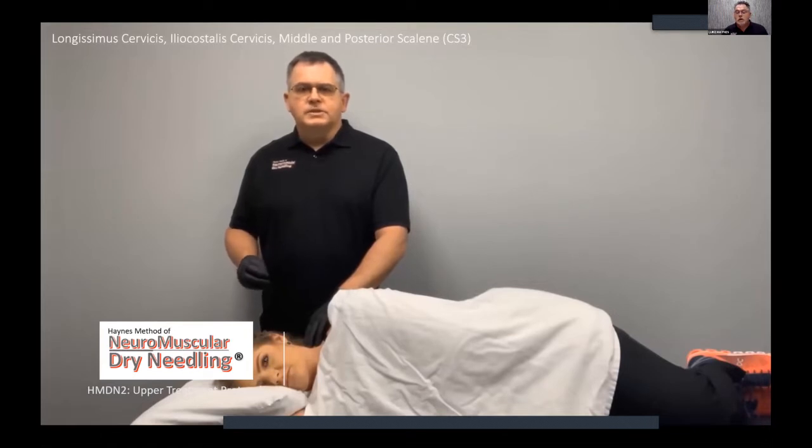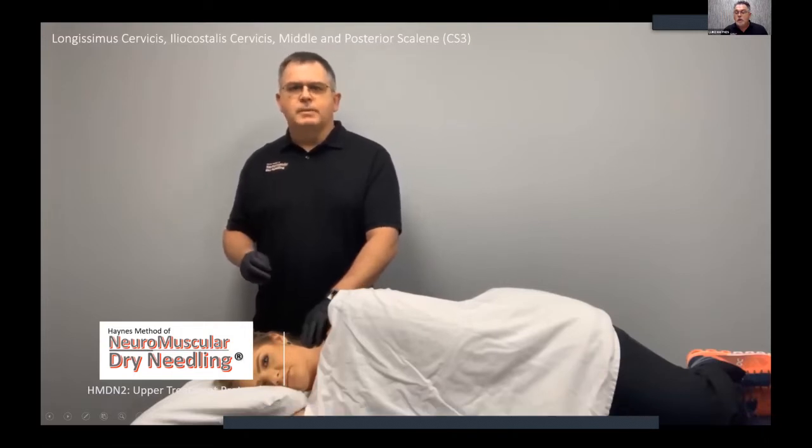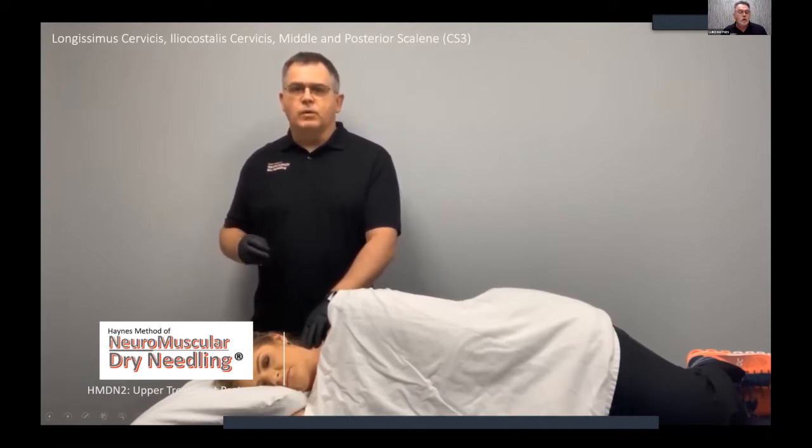For the longissimus cervicis, the iliocostalis cervicis, the middle and posterior scalene. Patient's going to be positioned in the sideline position. Needle length is going to be only about 2 centimeters. The backdrop here is going to be the articular pillar of C4 and C5. So precautions here: the brachial plexus, the vertebral artery, common carotid artery, the external and internal jugular vein.